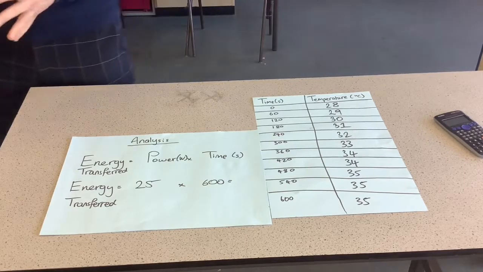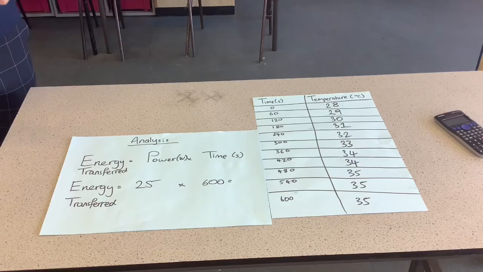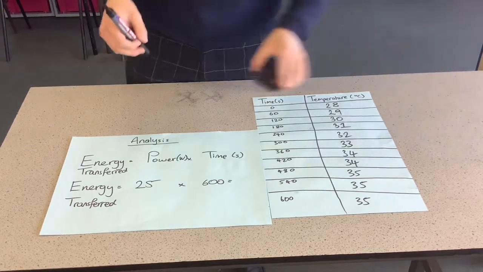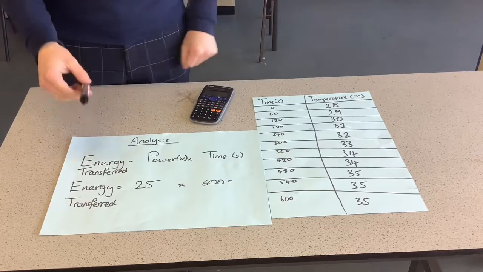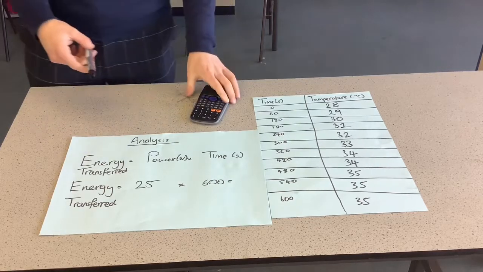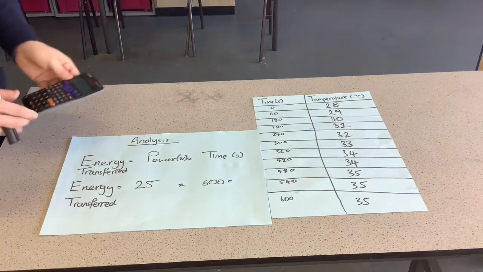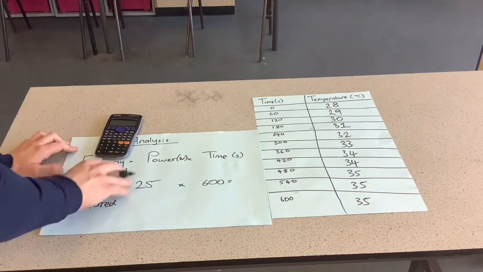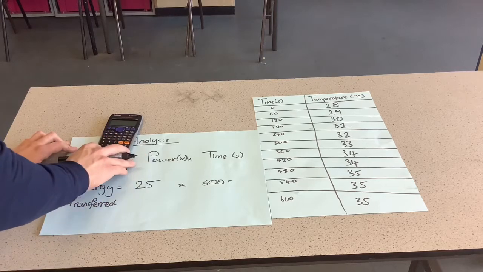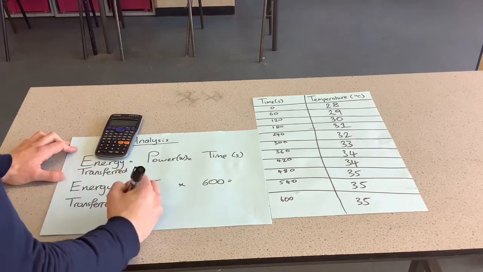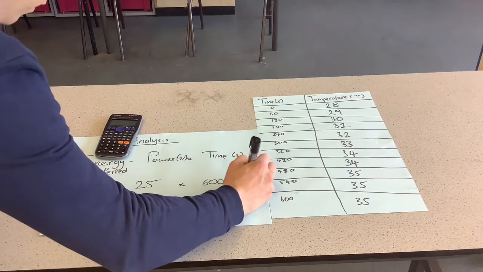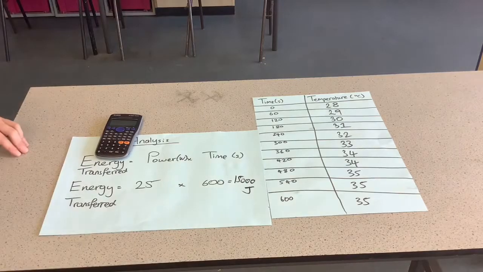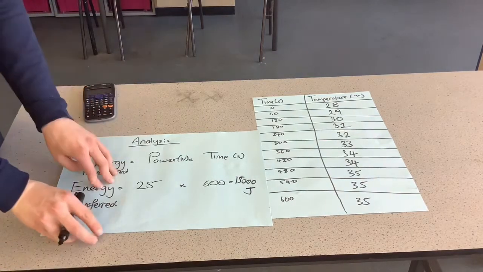So the first thing we need to do, if we're talking about efficiency, is calculate the total input energy. And we can do that using our equation here: energy transferred equals power times time. My power of my lovely immersion heater was 25 watts and my time was 600 seconds. I transferred 25 times 600, which is going to give me 15,000. So that's my energy input, my electrical energy into the heater.